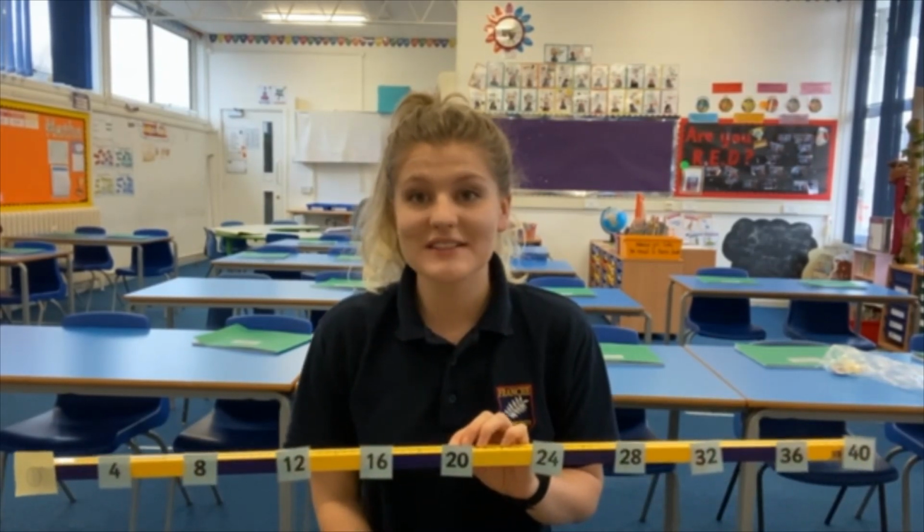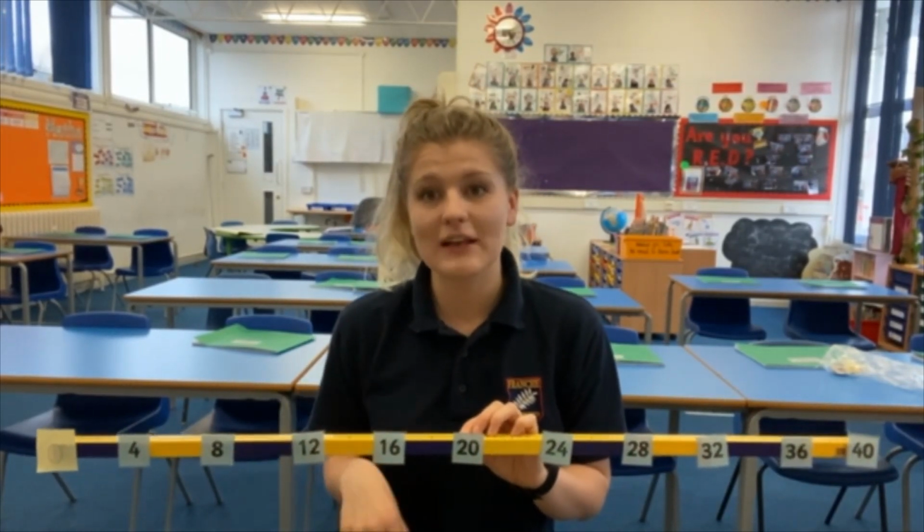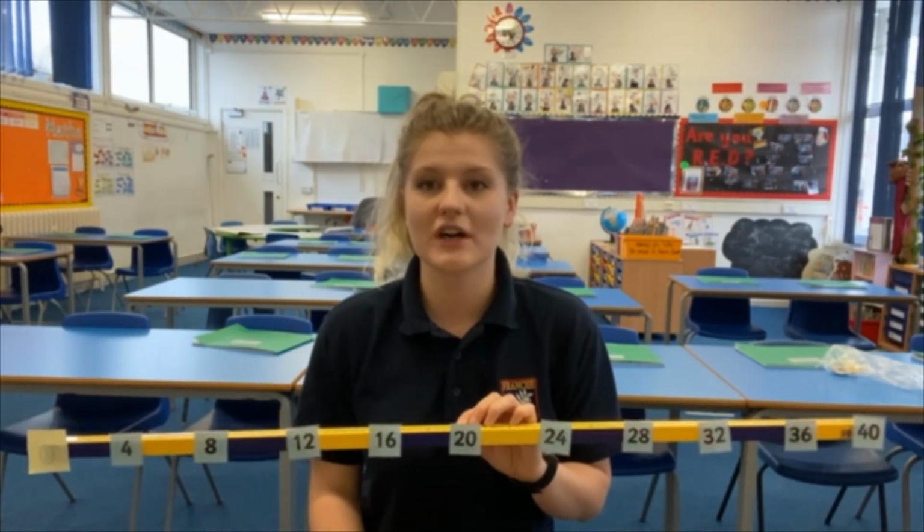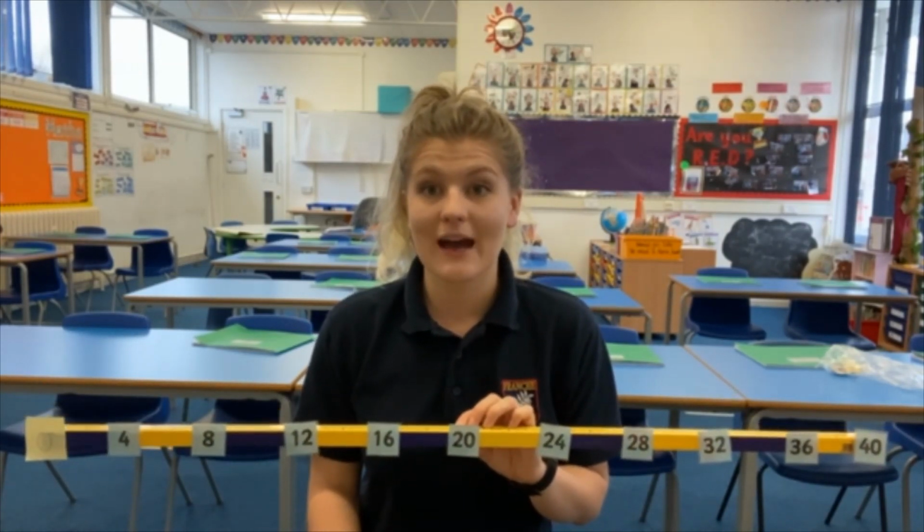Hi Year 3 and welcome to today's maths lesson. Now yesterday we looked at the 3 times table and today we're going to become experts in the 4 times table. So let's start with the counting stick.